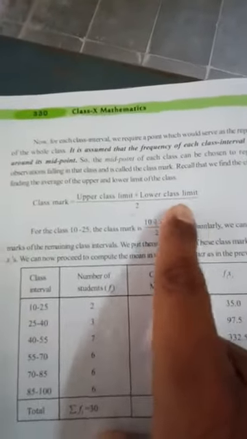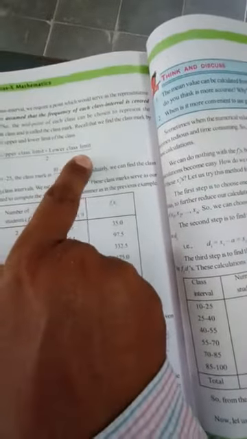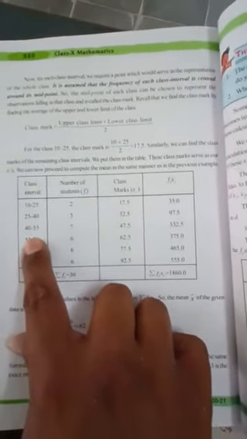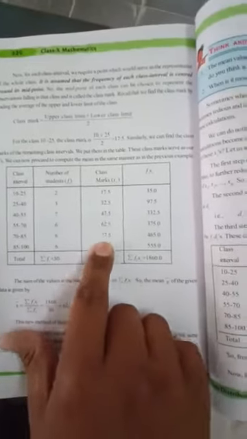Now what is the class mark? Class mark means the upper class limit plus the lower class limit divided by 2. So we have the class interval, frequency fi, and class marks. 10 plus 25 by 2 is 17.5. 25 plus 40, 65 by 2, is 32.5. 40 plus 55, 95 by 2, is 47.5. Like that you have to find.